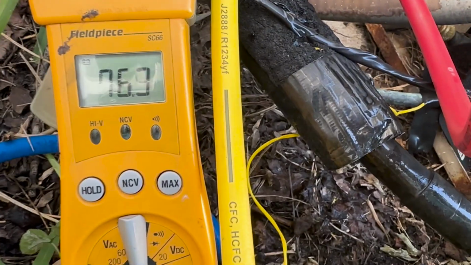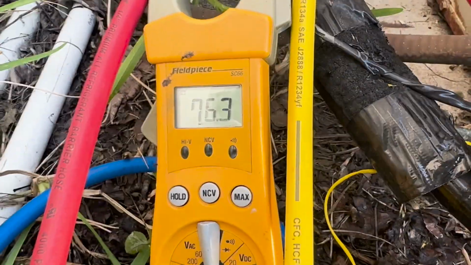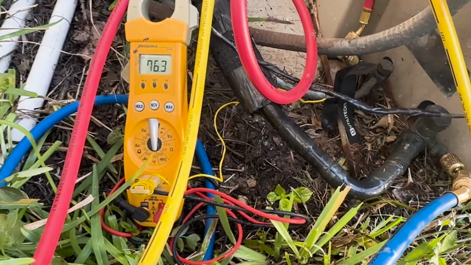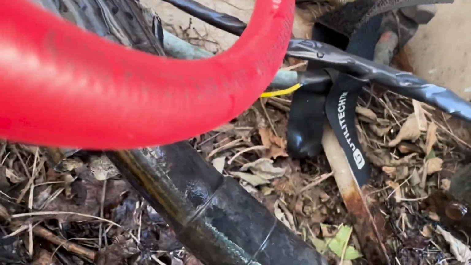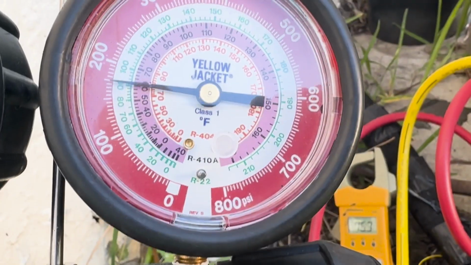Okay, and we have 76 degrees. That is the temperature of the refrigerant inside of that line. Now we'll look over here, the pressure in there. This is an R22 system.